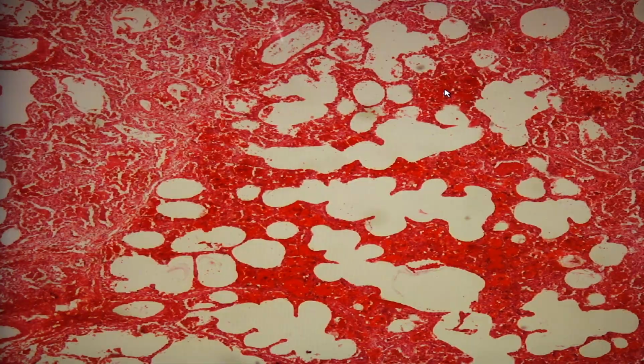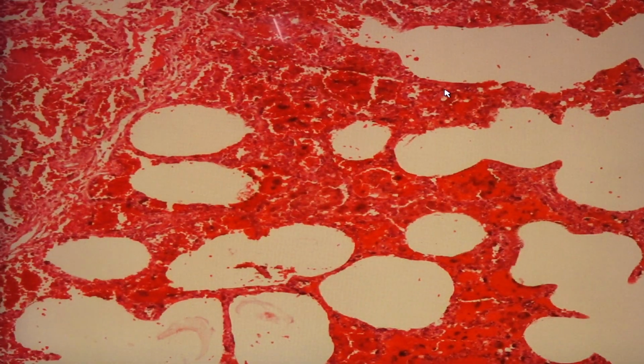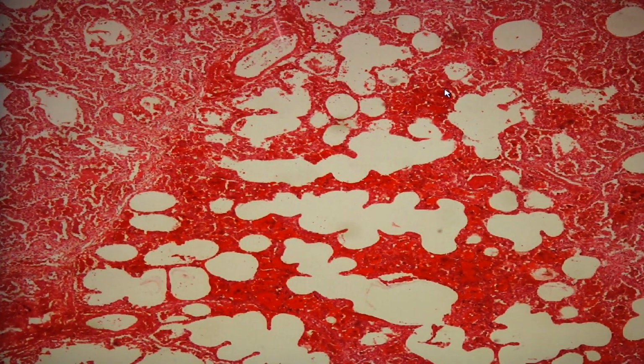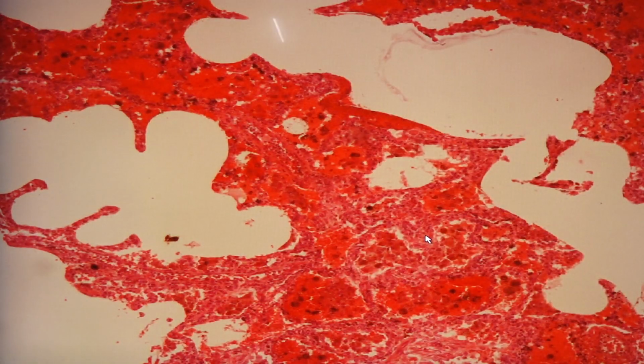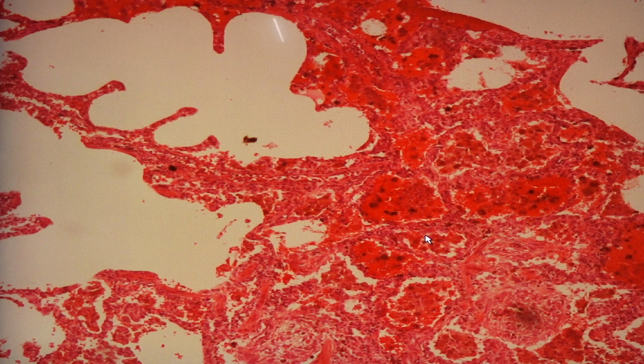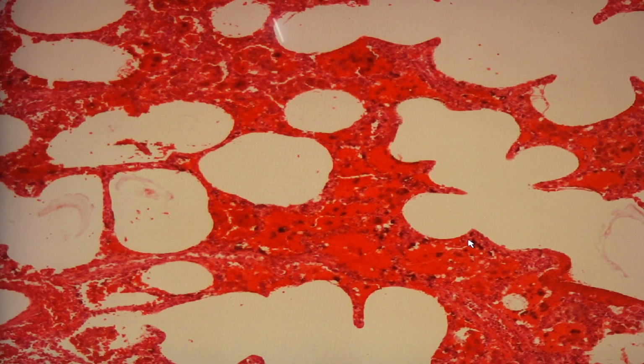So let's try to look at the slide. Okay. So this would be the area that would be an example of that particular histologic manifestation. So let's try to look into detail. Number one would be the presence of hemorrhage. So you can see the presence of hemorrhage. Number two, the presence of necrosis.